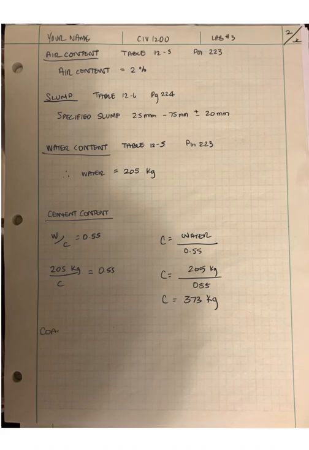Coarse aggregate content is found on table 12-4 on page 222.